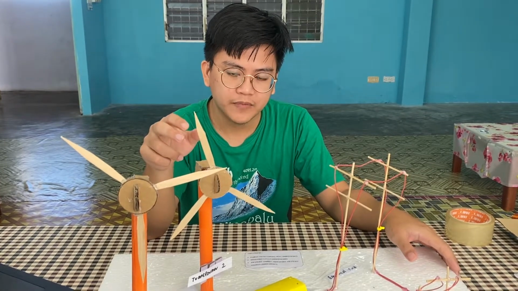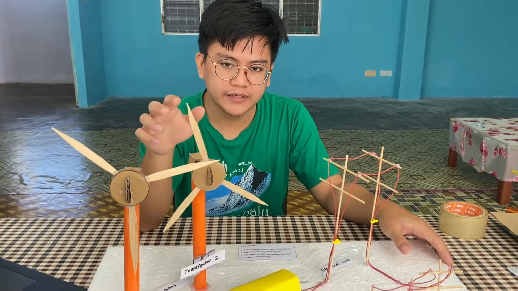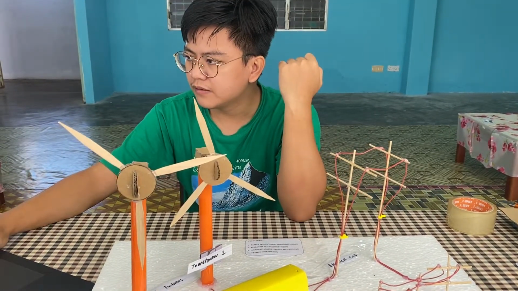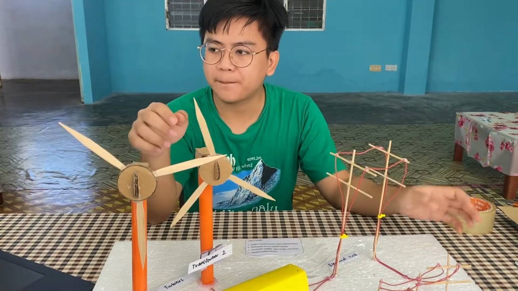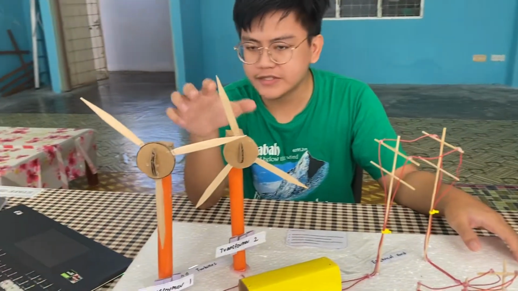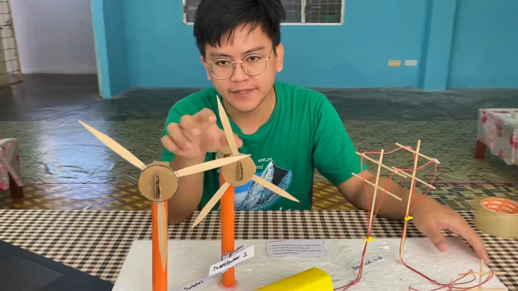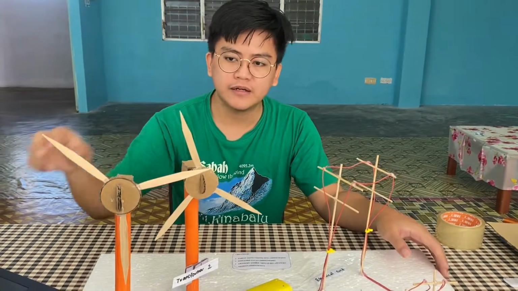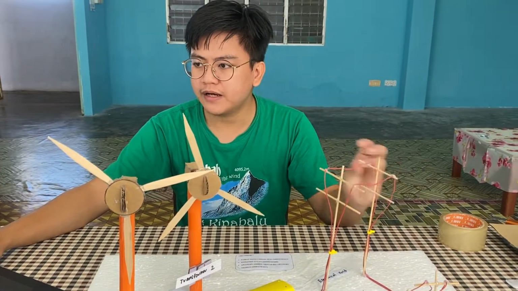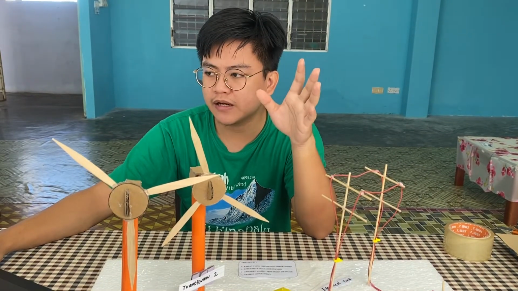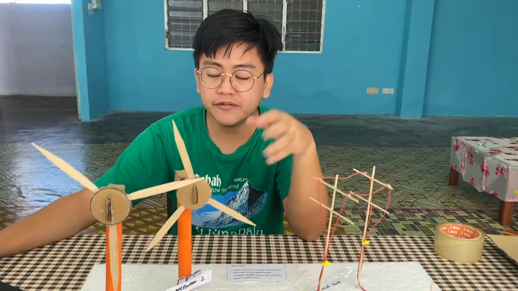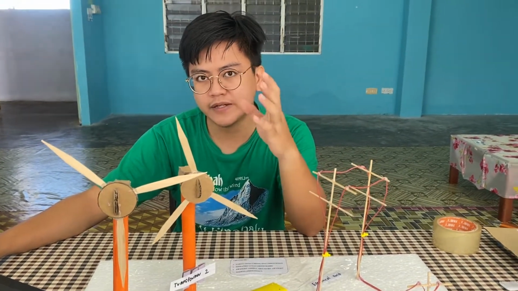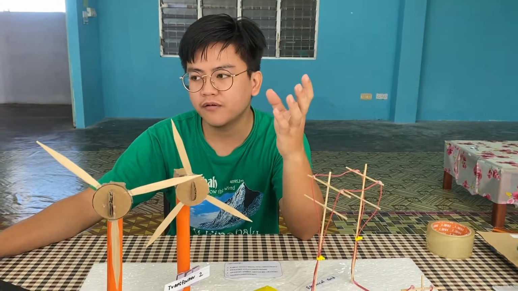The vertical axis one is just straight up, like an eggbeater style. The horizontal one is the common wind turbine blade that countries using wind turbines use. After that, the vertical axis is more from a French inventor, so it is more used in France.